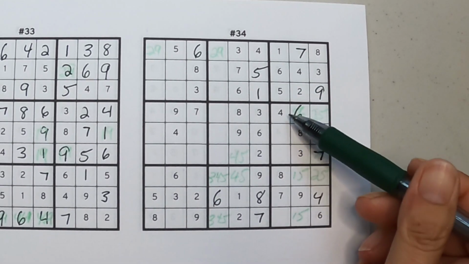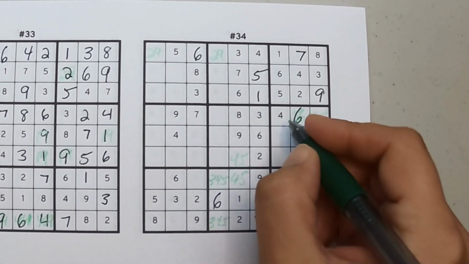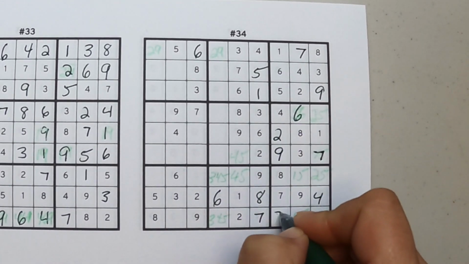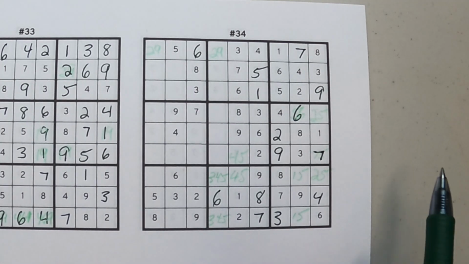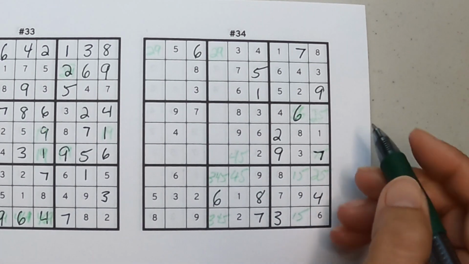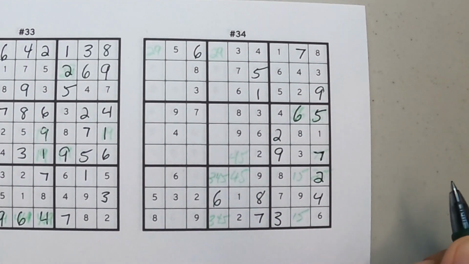For this column, we're missing 2, 3, and 9. We've got 2 and 3 here, so this is our 9. That 3 means this is our 2, 3. I'm just looking at this box here, and the only place our 2 can be is here. That makes this our 5.